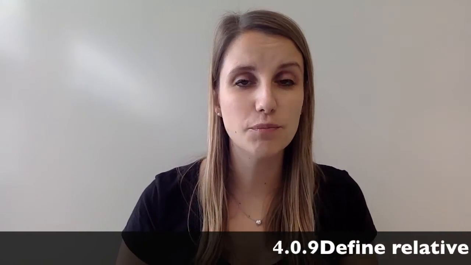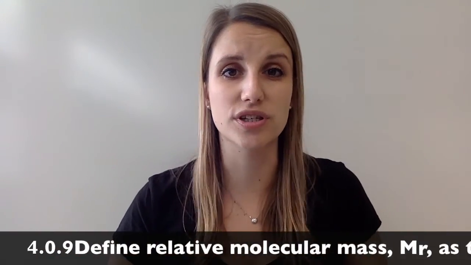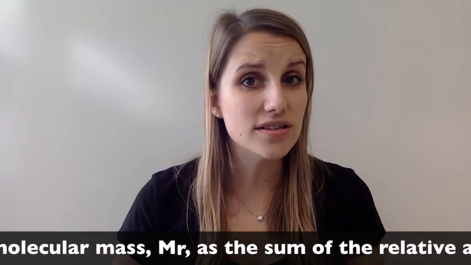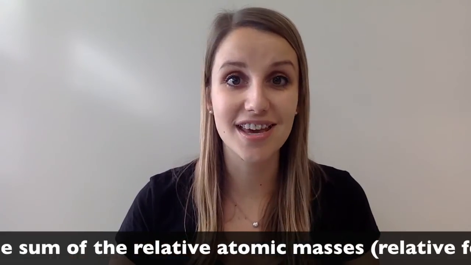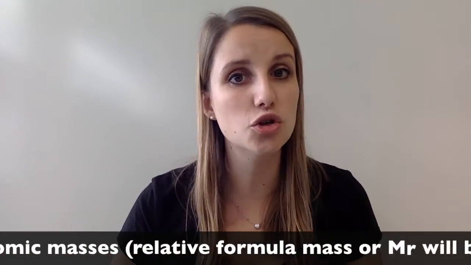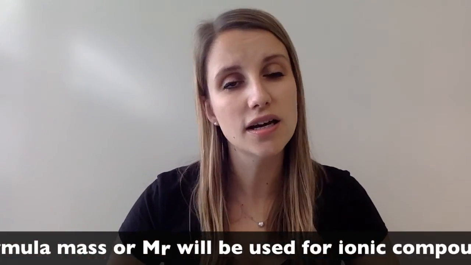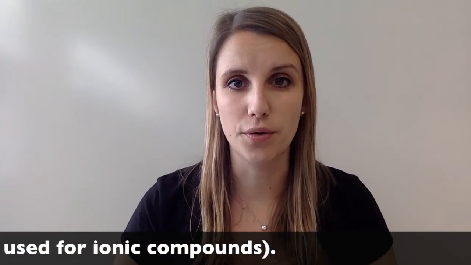How did you do? Being able to calculate relative molecular mass is really important in chemistry. Without this, you won't be able to do a lot of the other things that are in your syllabus. So make sure that you've absolutely mastered it and that you can do any example that the exam board might throw at you.